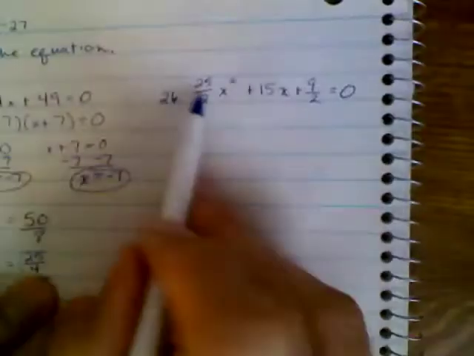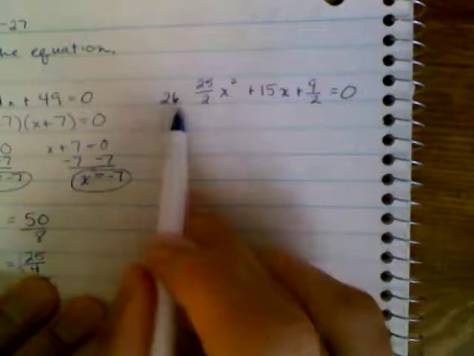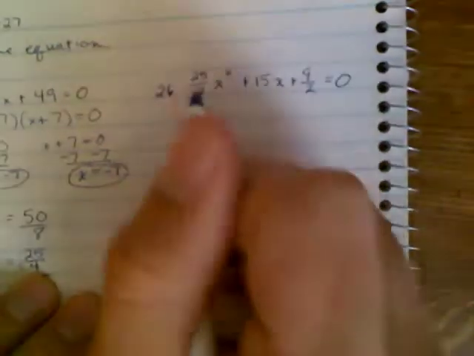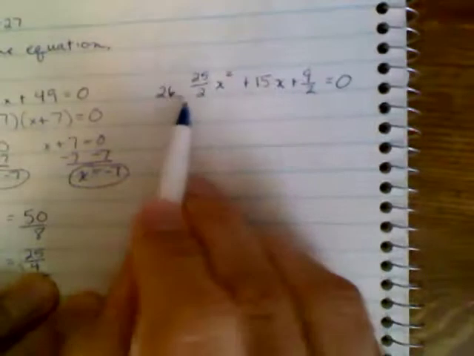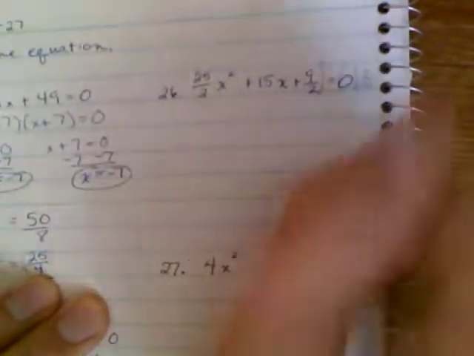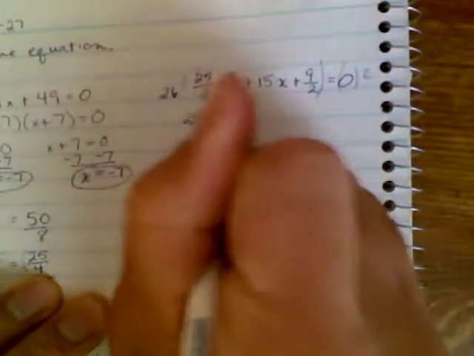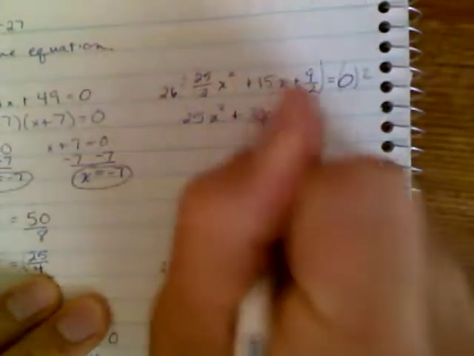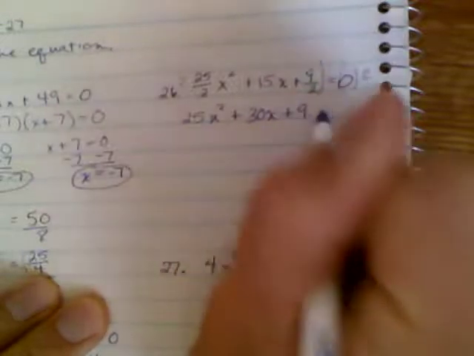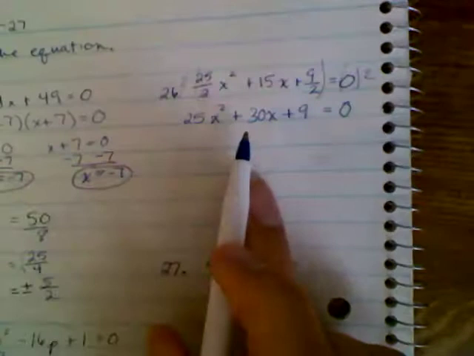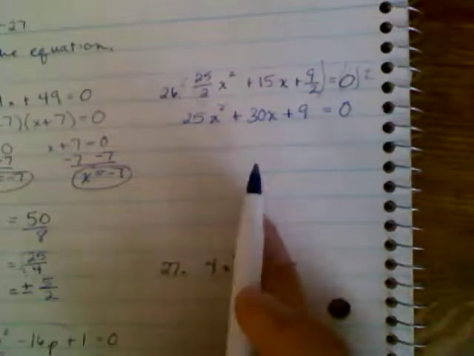What you want to do is multiply both sides by 2 to get rid of this fraction. There was another section that we had done, we multiplied by powers of 10. Well, now we're just going to multiply by a 2 on both sides. This gives me 25x squared plus 30x plus 9 equals 0. And now it's just the same as the others.